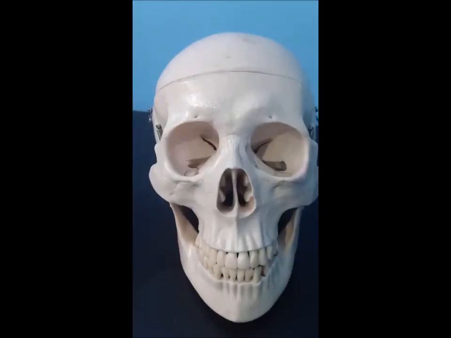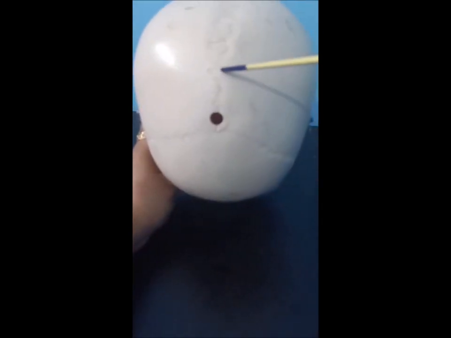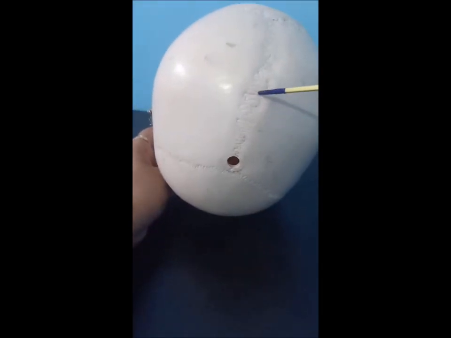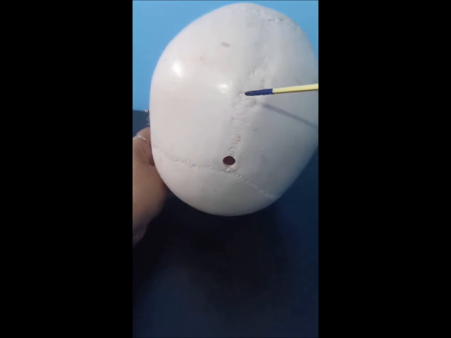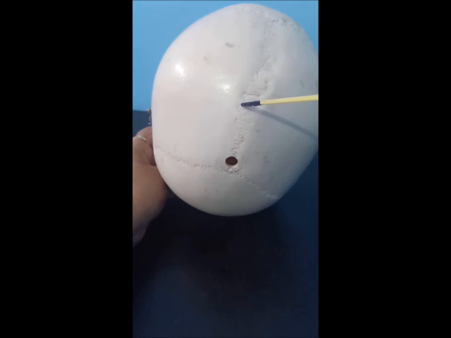Well, there are certain named points on the skull. Let us take a few of them. Vertex can be defined as the highest point on the sagittal suture. This one is the sagittal suture, and the highest point on it is the vertex.